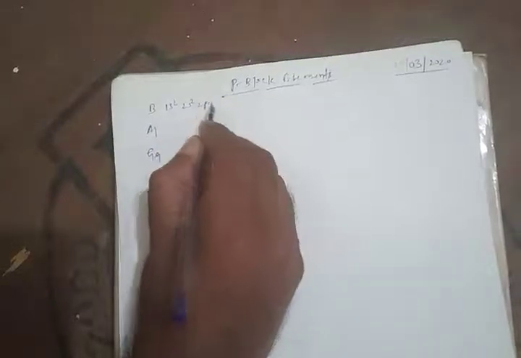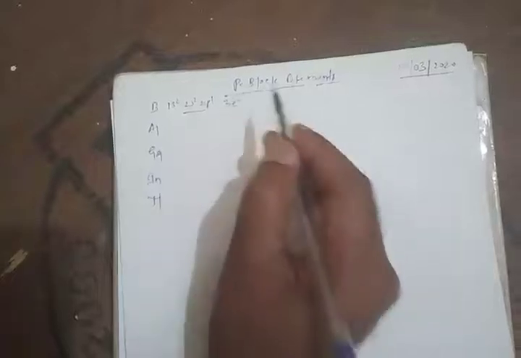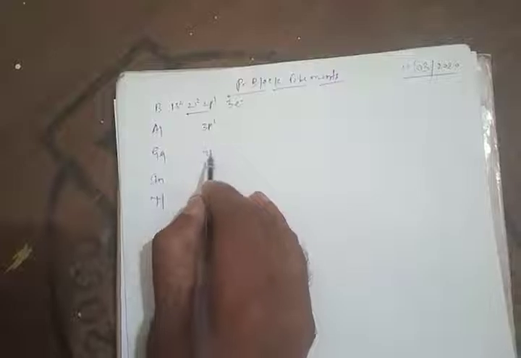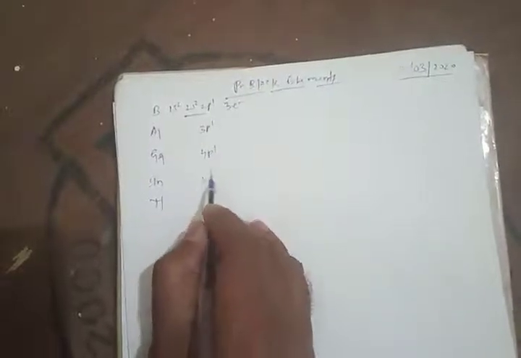The other members of the boron family are aluminium, gallium, indium, and thallium. If you go for the electronic configuration of boron, it is 1s2, 2s2 and 2p1. That means it has 3 electrons in its outermost valence shell. Similarly, for aluminum it is 3p1, for gallium it is 4p1, for indium it is 5p1, and for thallium it is 6p1.